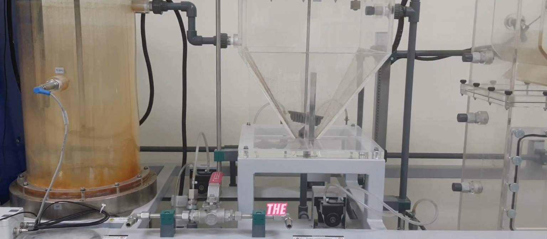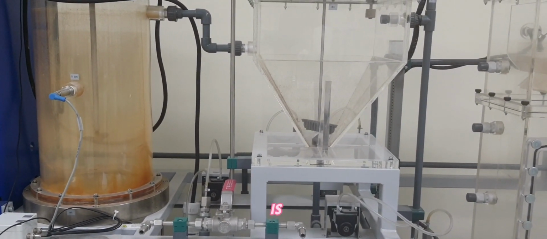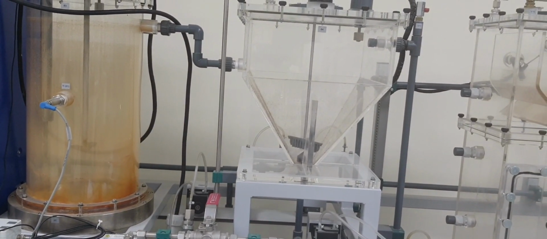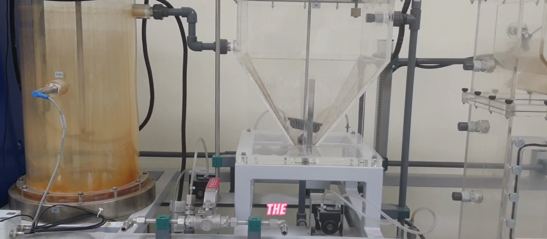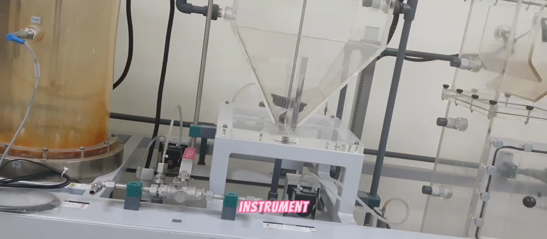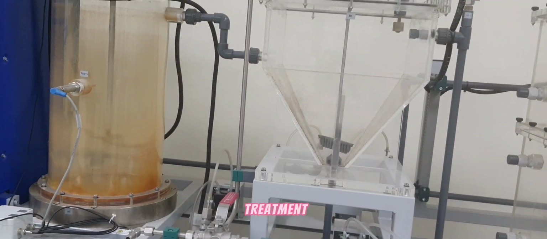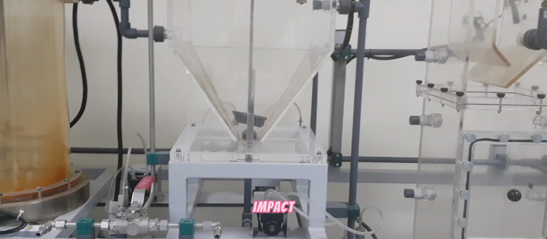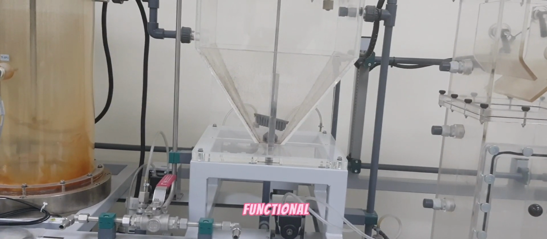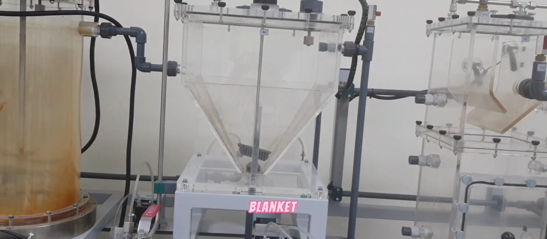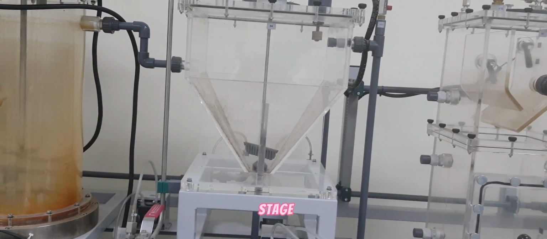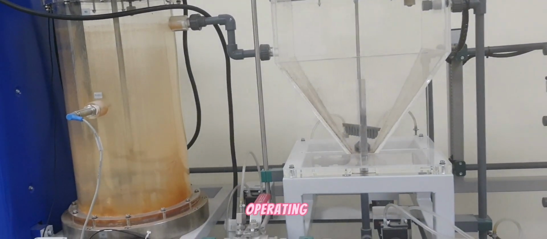Now, the choice of the procedure is dependent on the properties of the substances that are removed from the water. The general information for this instrument is that we should know what anaerobic water treatment is, and we should know the impact of the temperature and pH value on the anaerobic degradation, and the functional principle of the upflow anaerobic sludge blanket reactor, which is the UASB reactor, and the comparison of different operating modes, that is first stage, second stage, and the optimization of operating conditions.